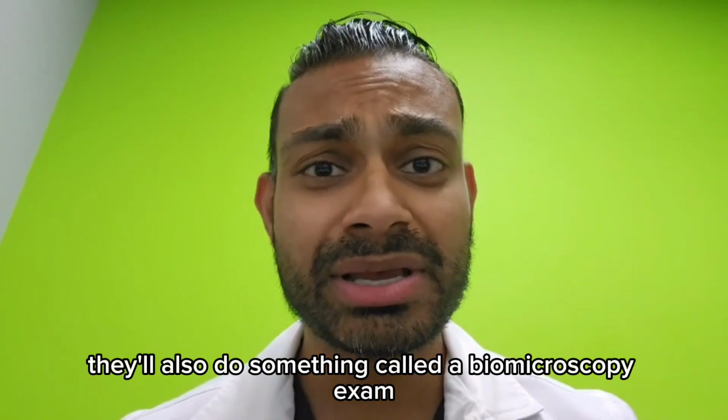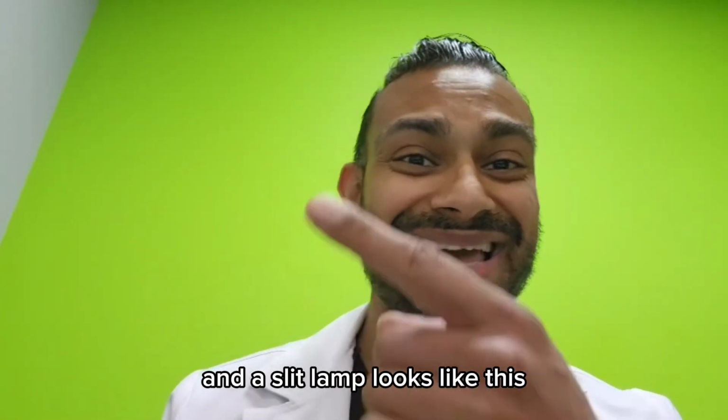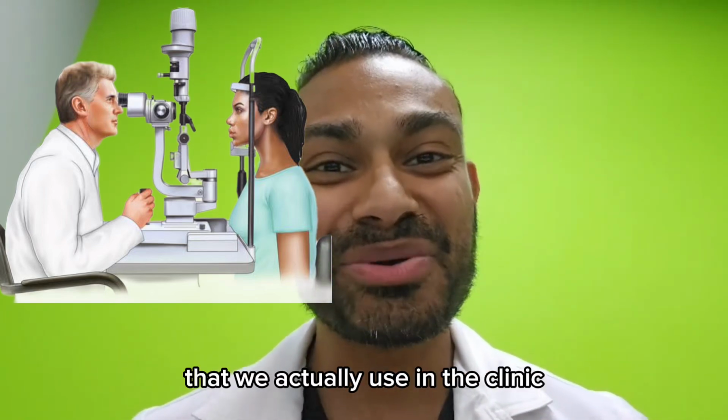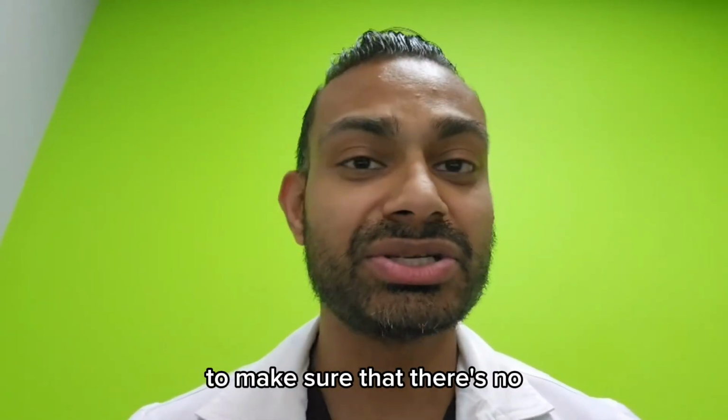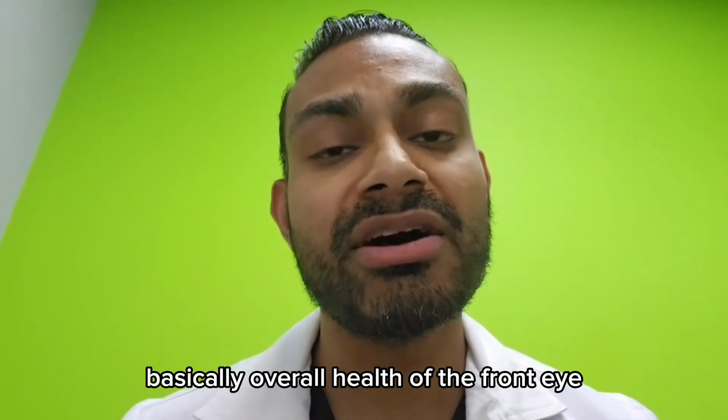They'll also do something called a biomicroscopy exam or a slit lamp examination. And the slit lamp looks like this. So this is the microscope that we actually use in the clinic to make sure that there's no diseases on the front surface of the eye, checking for dry eye, basically overall health of the front eye.